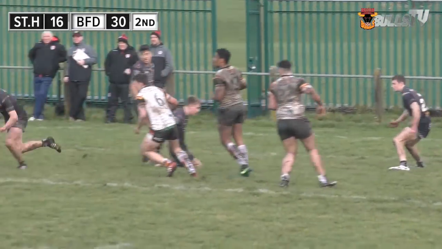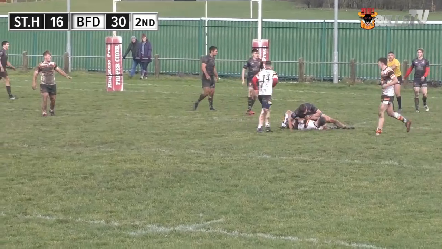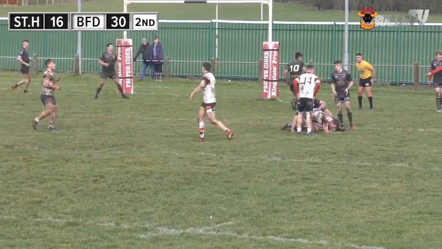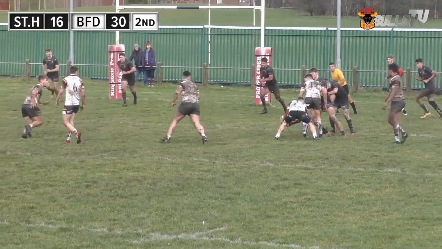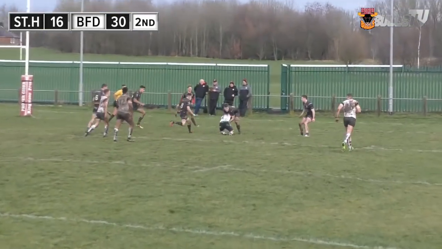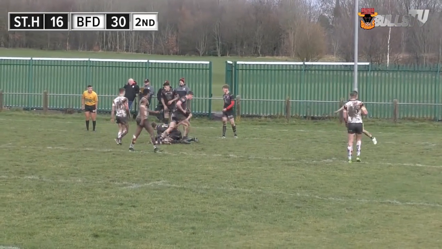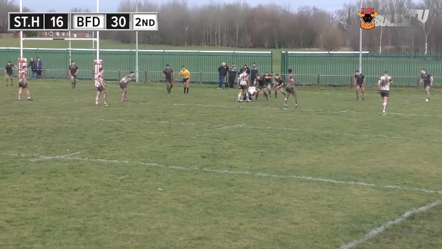Kobe Green puts one behind the St Helens defensive line. Was that played by the St Helens fullback? The referee's going to allow the tackle count to continue, and out of dummy half Bradford are going to try and pinch one in at the corner. The referee has indeed wiped the tackle count clear.